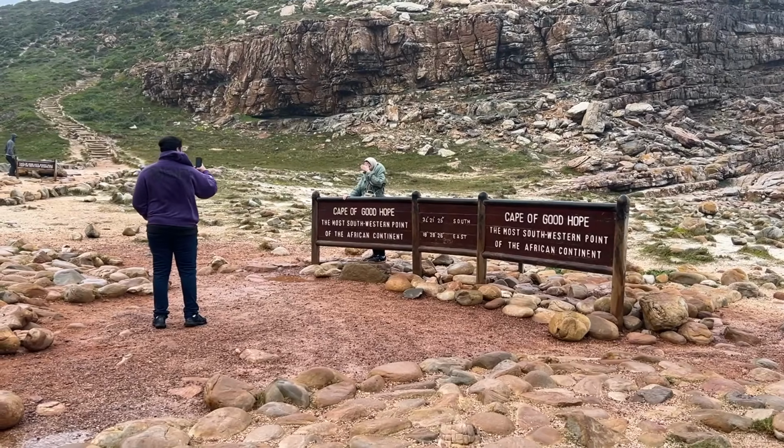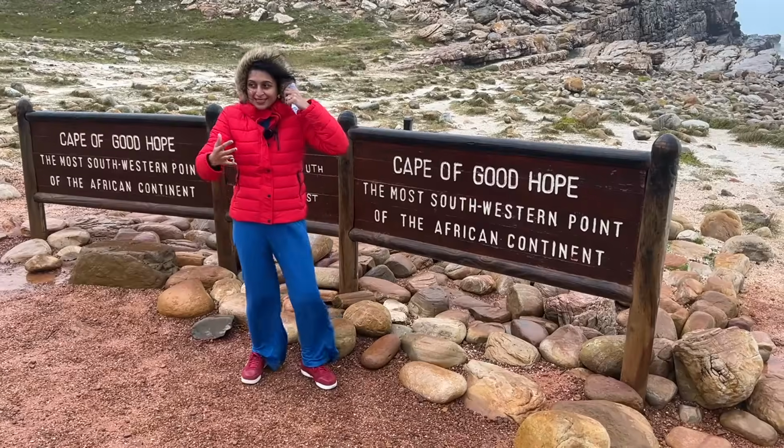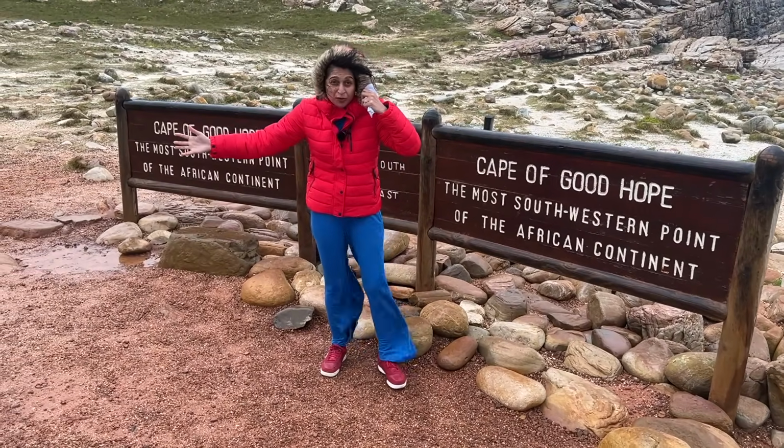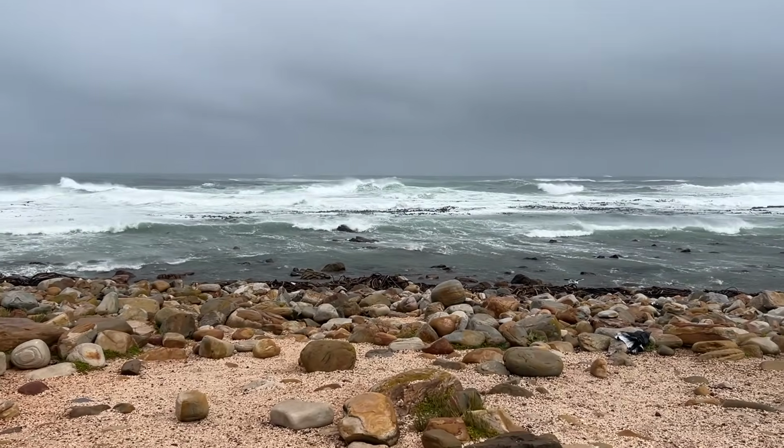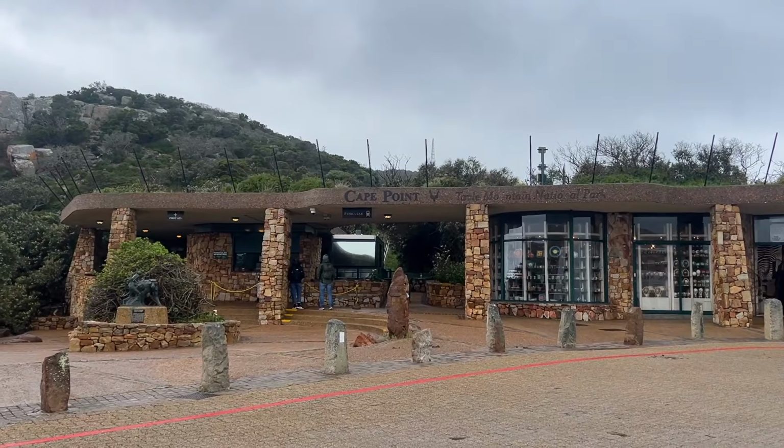Get yourself clicked with the Cape of Good Hope signage board, which tells you that it is the most southwesterly point of Africa. You can get nice scenic views of the coastline from here. Drive a little further to reach Cape Point.